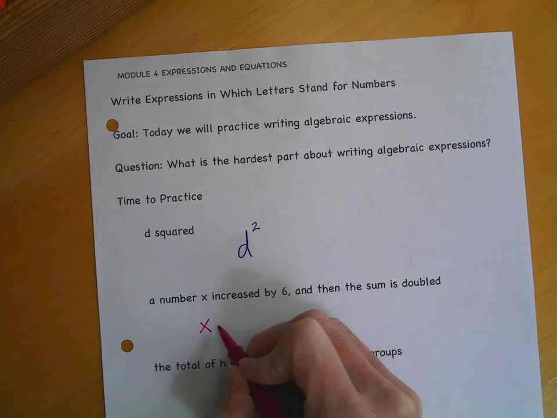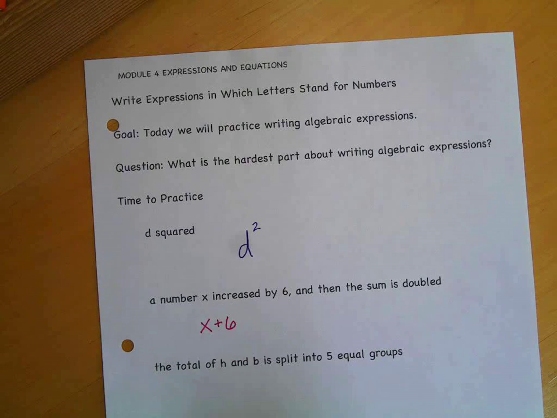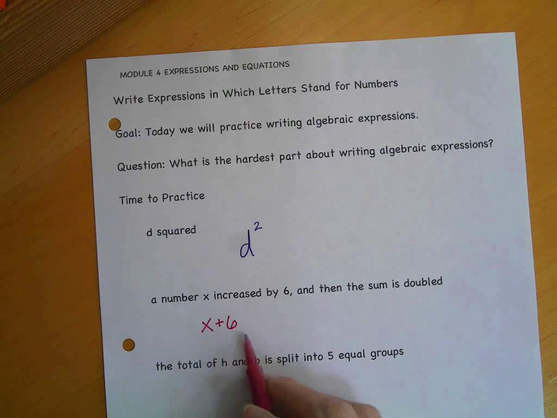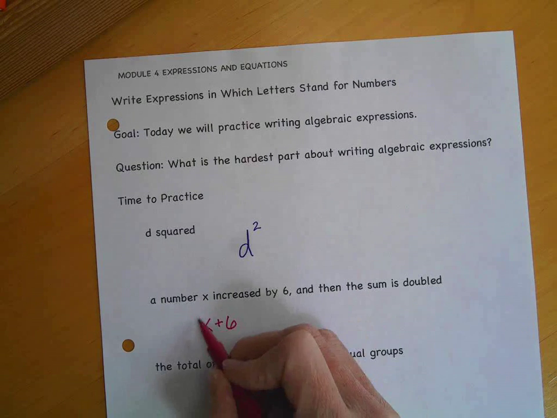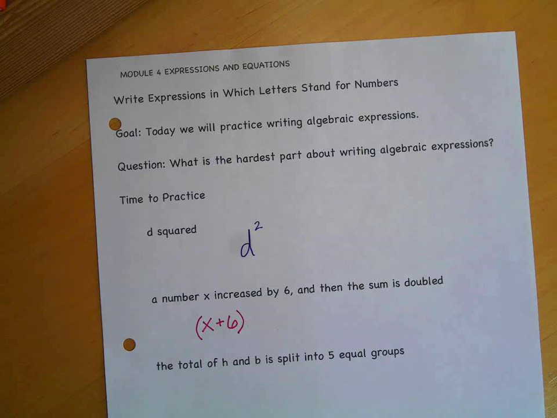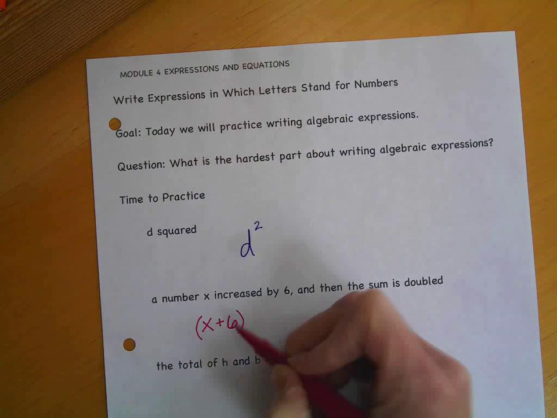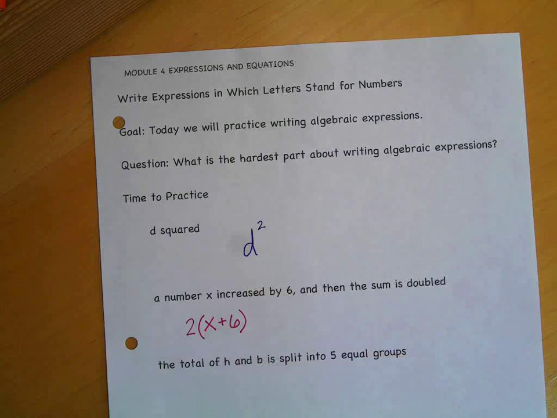The number x increased by 6, that means that we're adding 6 to it. So a number plus 6, basically a number x increased by 6, and then the sum is doubled. So this whole thing is the sum because that's what's being added together, and it says that we're doubling it, so we have to take it times 2.